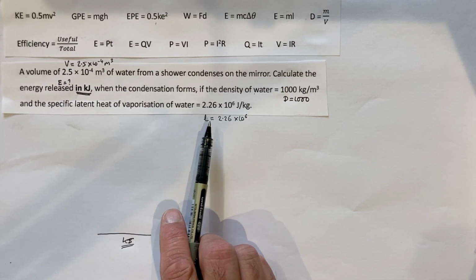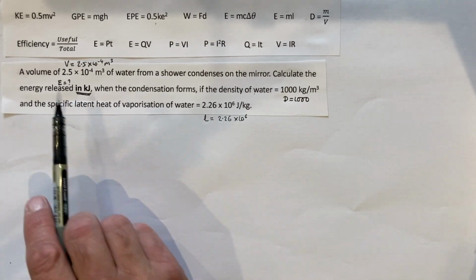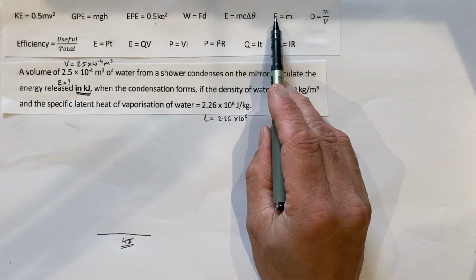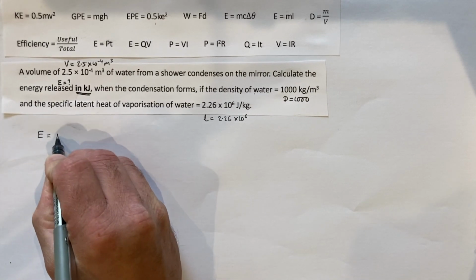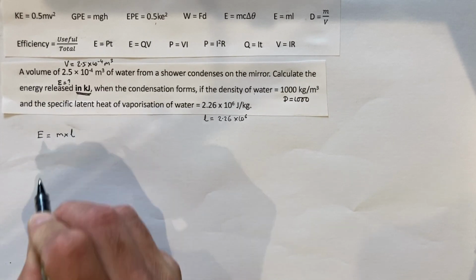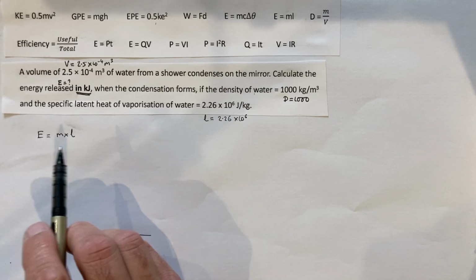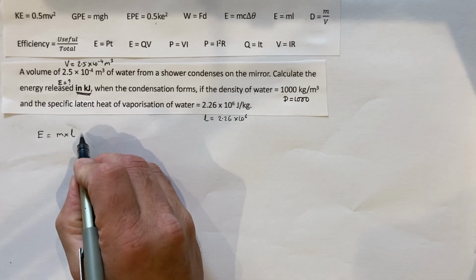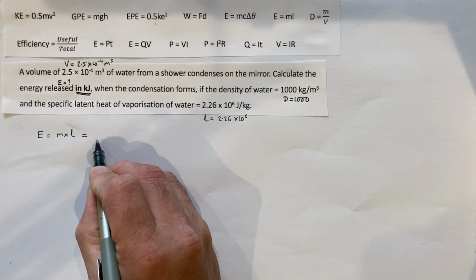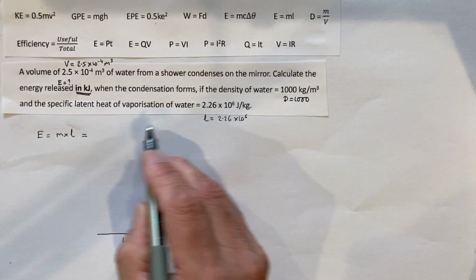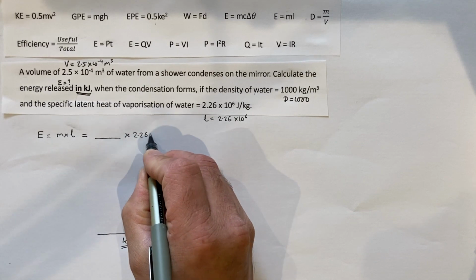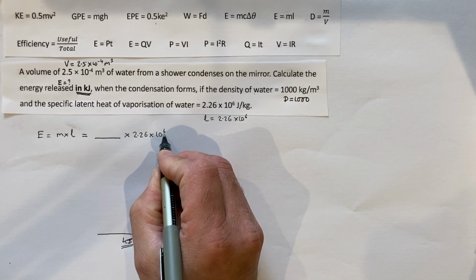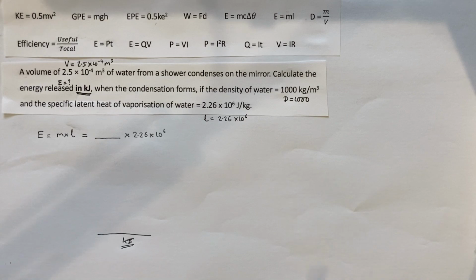So first of all, I'm given latent heat. So I know the equation I must have to use is energy is mass times latent heat. So I'm going to start by quoting that equation. I'm going to rearrange it. Actually, I don't need to rearrange it because that's what I need to work out. So I'm going to put what I know in. Do I know the mass? No. Do I know the latent heat? Yes. So I've got to work out the mass.